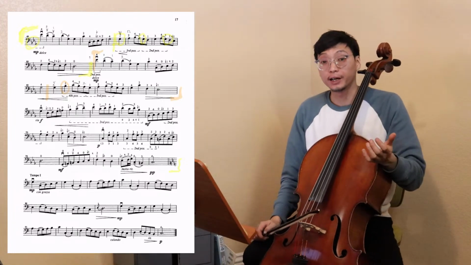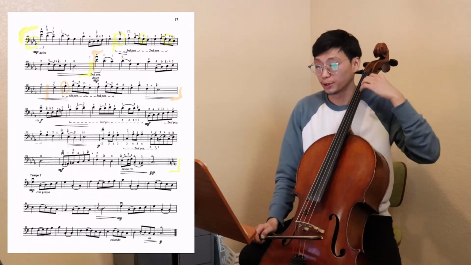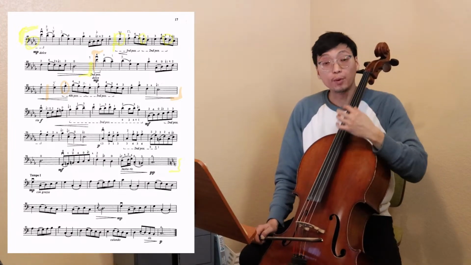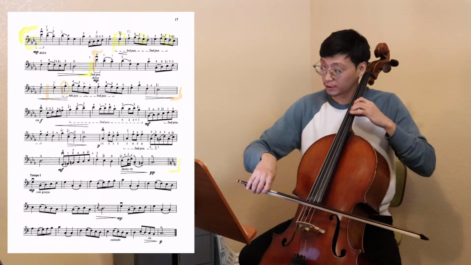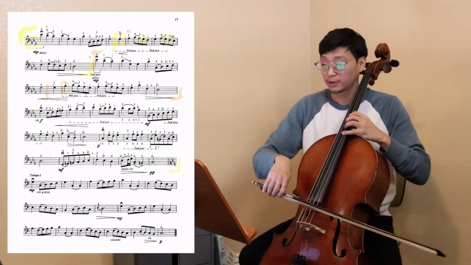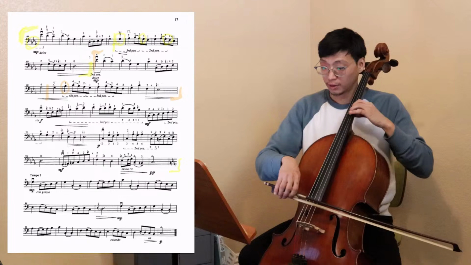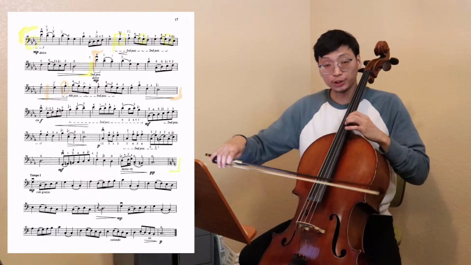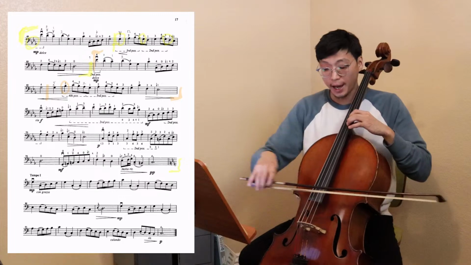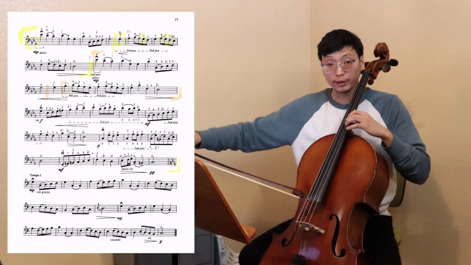I'm glissing right now just to show you that the motion shouldn't be jerky or anxious. Try and relax. Also, try to shift at the same time with the bow change.